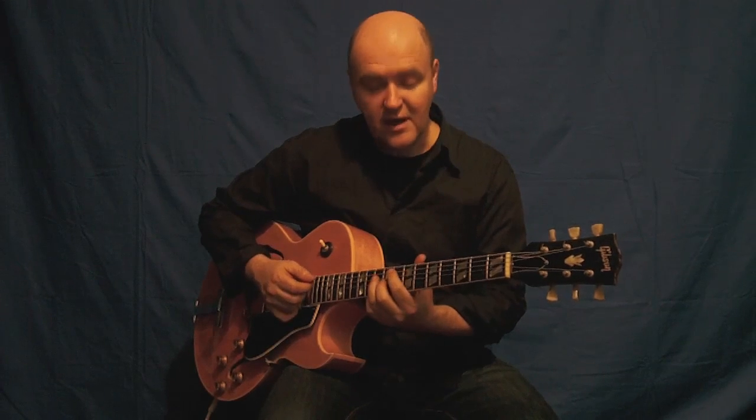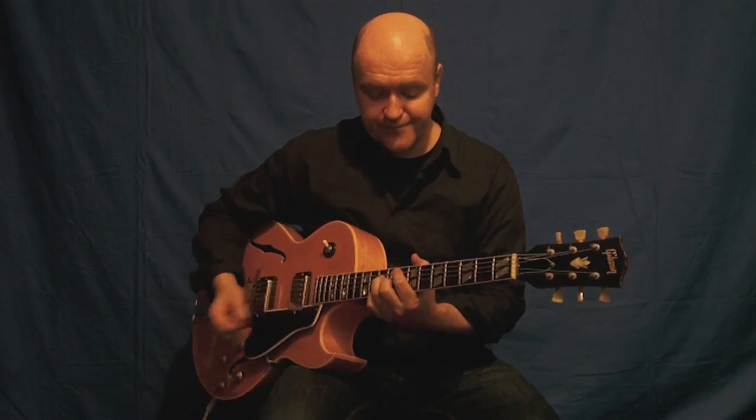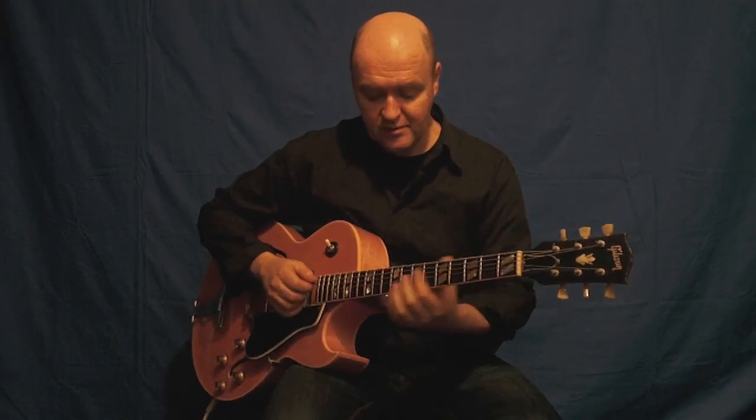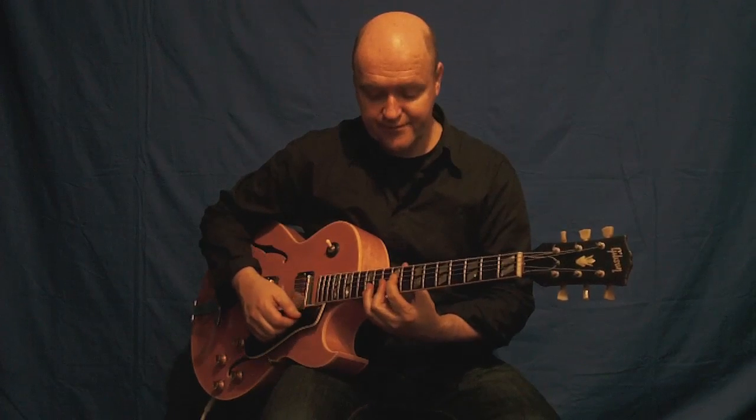The D minor chord is actually F major 7 with the D in the bass. And the G7 chord with the 9 and the 13 can be played also here.